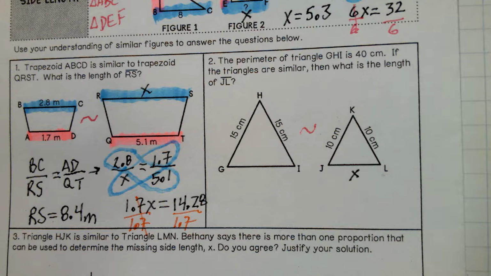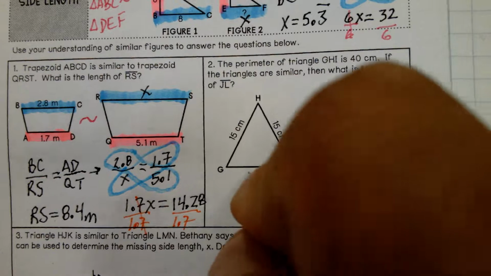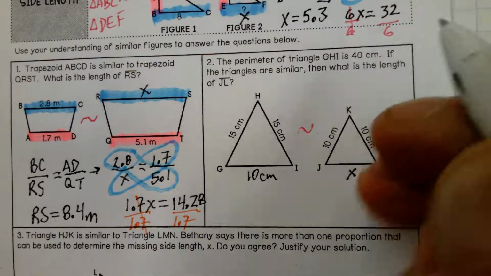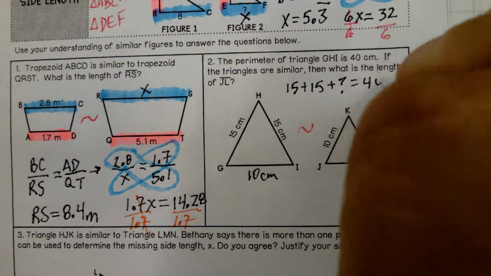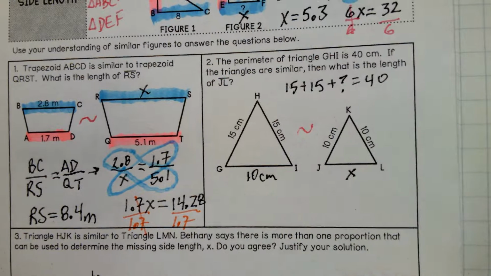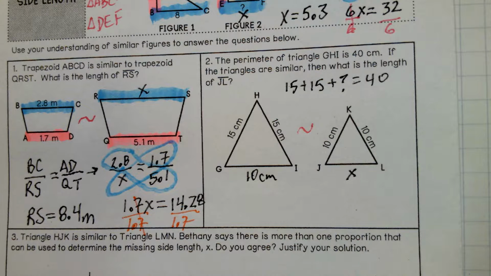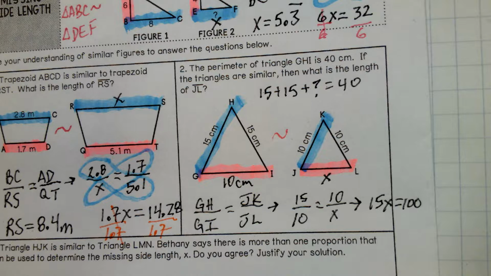Do we know the length of GI? No, we have to figure that out. Let's go back to the fact that the perimeter, the distance all the way around is 40. 15 plus 15, and that's 30, and then 40 minus 30 equals 10. So this is 10 centimeters. Because 15 plus 15 plus, well, let's say something equals 40. If you do the math, it's going to be 10. So now we could set up a proportion. That's what I would like you to do. We figured out this, set up a proportion, and find out what JL is. Maybe yours is different, but we should get the same answer.